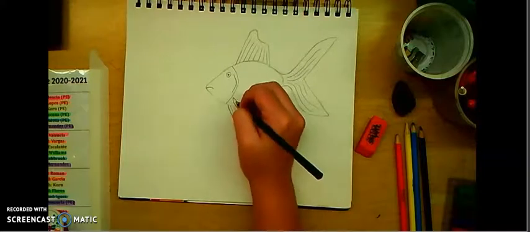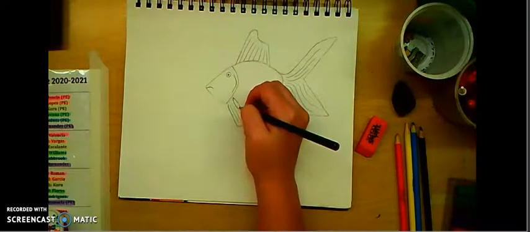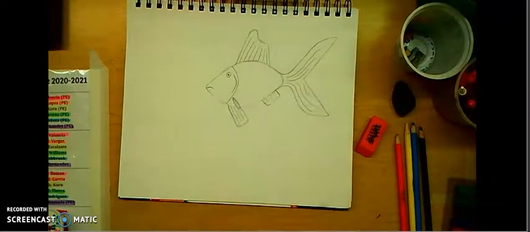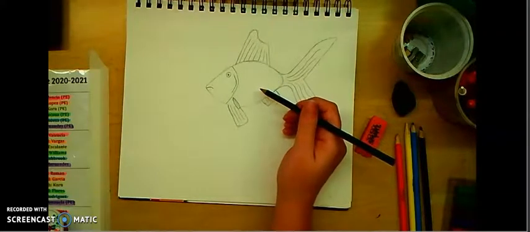All right, now we can give that little fin some texture. On this back edge of the fin, we're going to add in our texture lines, and they'll be little diagonal lines that go across, but do not touch this front edge. All right. So now all we have to do is add the texture to his body. We need to draw his scales.